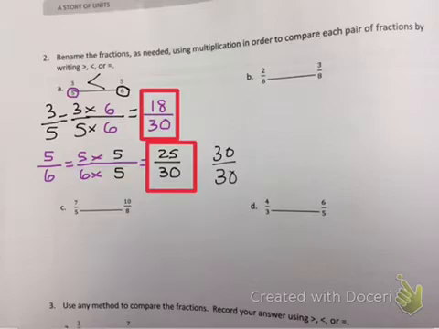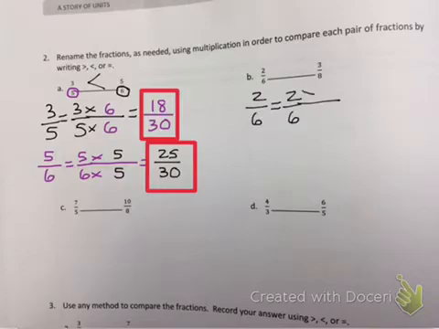All right, let's go to the next problem here, B. We'll do this one together, and then I'm going to want you to try C and D on your own and check your work. So let's write down 2/6 with multiplication. Remember, you're just going to use the opposite fraction's denominator to multiply by. So we're going to use this 8 and multiply 2/6 by 8 on the numerator and denominator. 2 times 8 is 16, and 6 times 8 is 48. We are finding the common denominator.